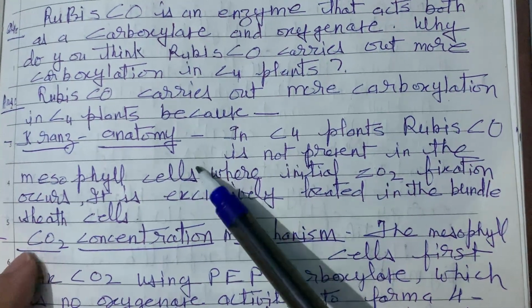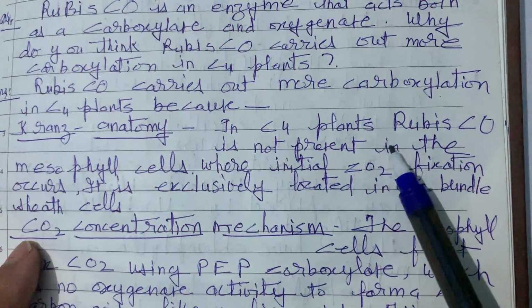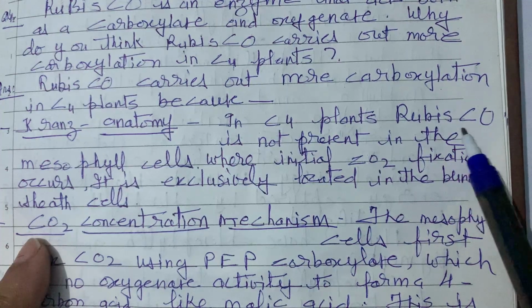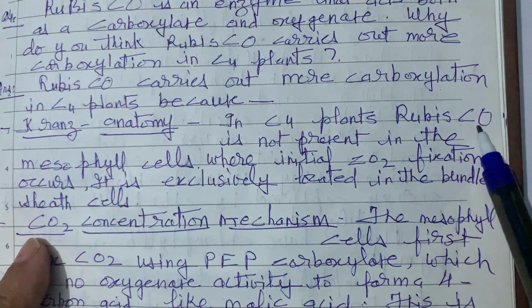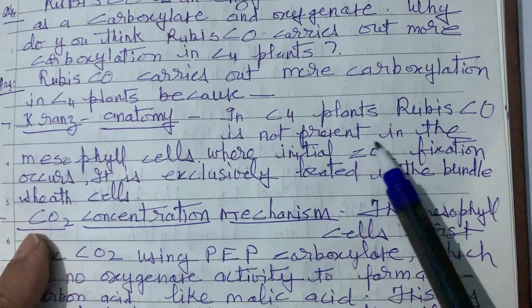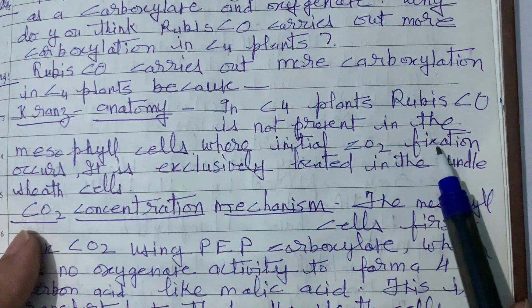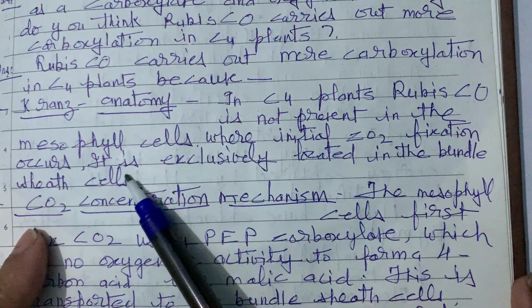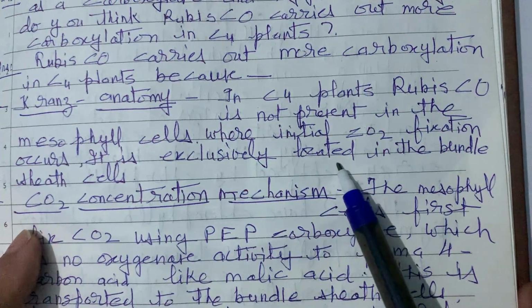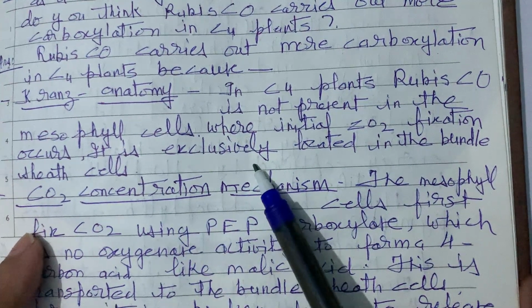See, it carries out more carboxylation in C4 plants because of Kranz anatomy. In C4 plants, ribulose bisphosphate carboxylase oxygenase is not present in the mesophyll cells, where initial carbon dioxide fixation occurs. It is exclusively located in the bundle sheath cells.